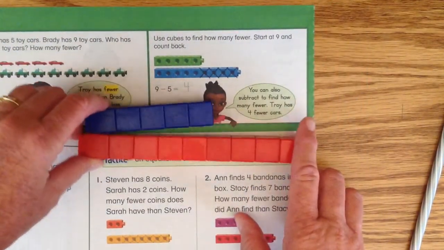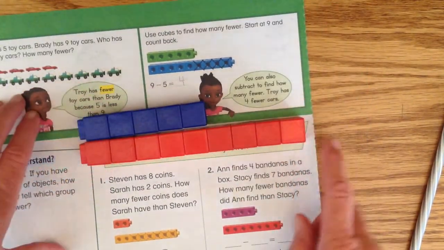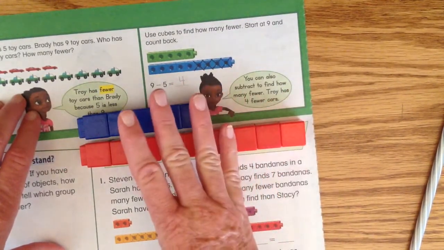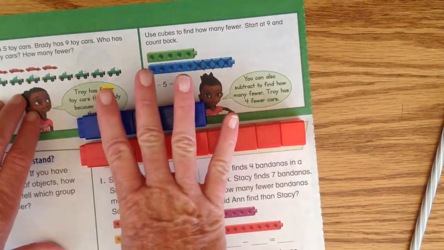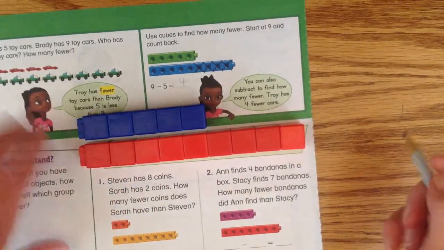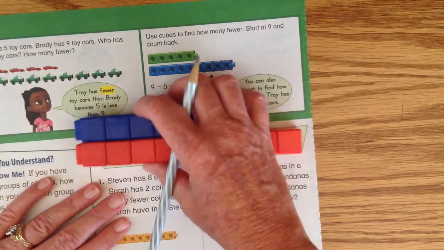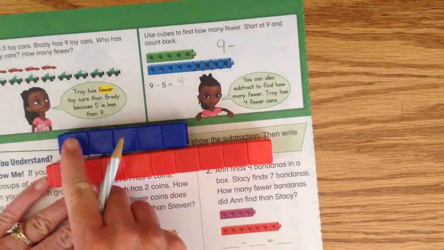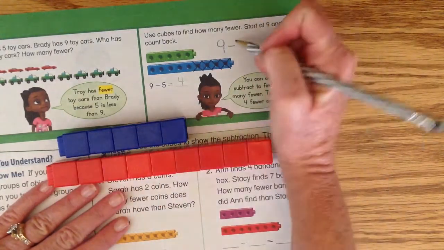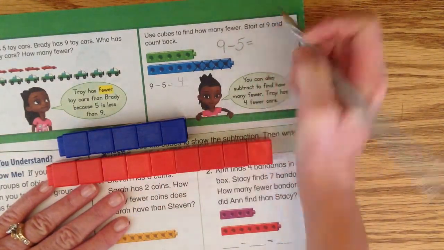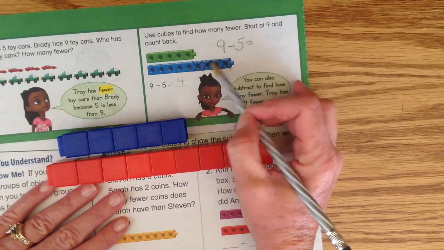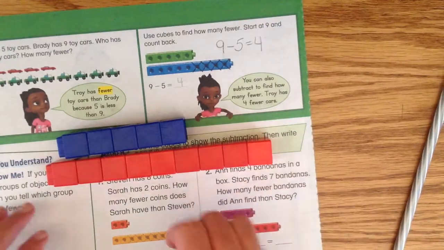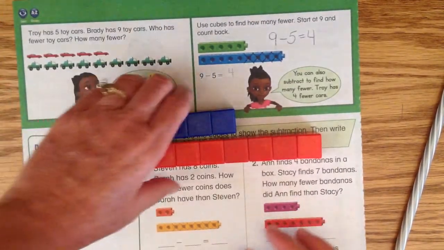Okay, and then here it just says, use cubes to find how many fewer. Start at 9 and count back. Well, we could say 9, 8, 7, 6, 5, and when we get there, we have 4. So there are 4 fewer. So our takeaway problem starts with our biggest number, 9. It takes away the small number that we know, 5, and it tells us how many are left. 1, 2, 3, 4 spaces. So they have 4 fewer cars.